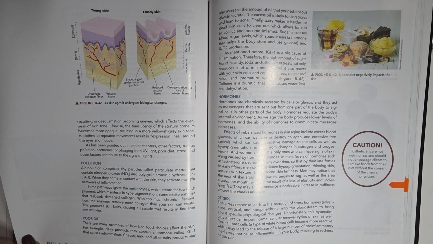So it looks like soda, cookies, candy, that kind of stuff. Is that pineapples? What? Well, I guess their sugar content's pretty high, but anyway, okay, where was I?